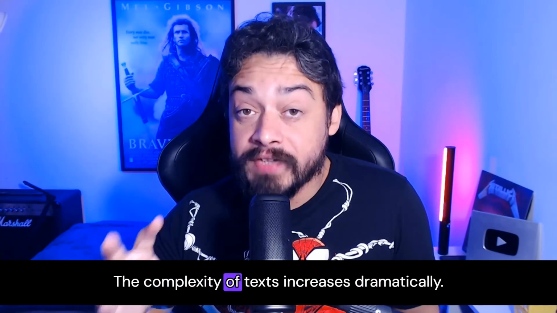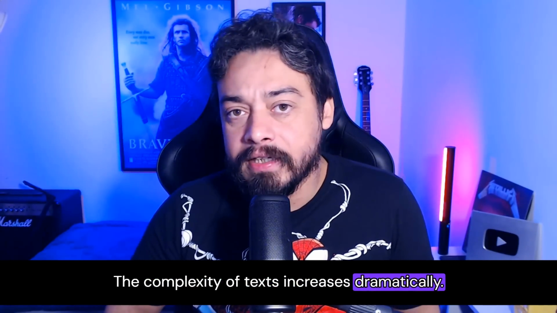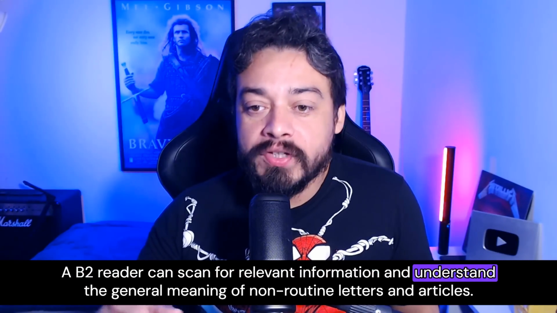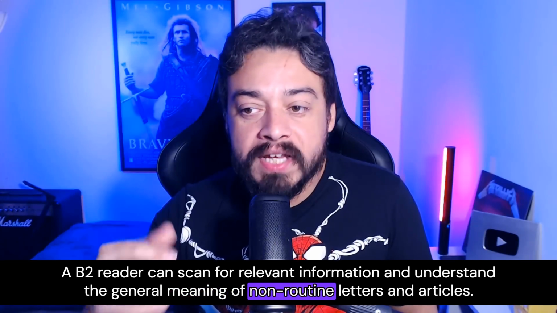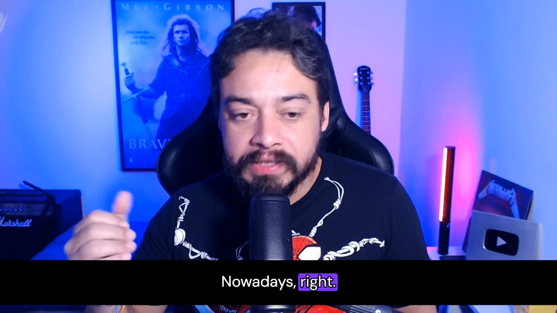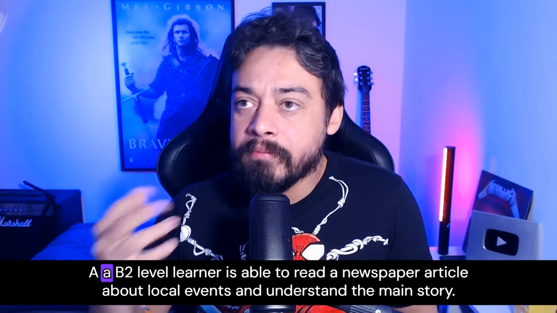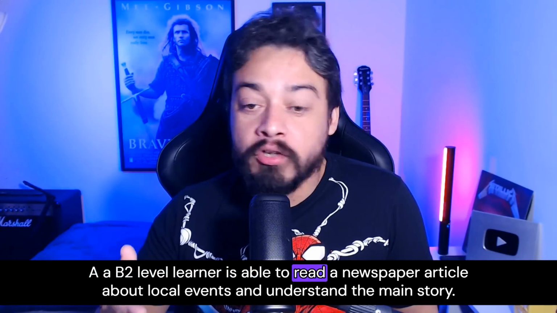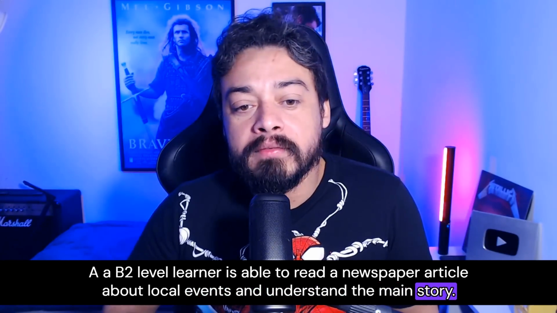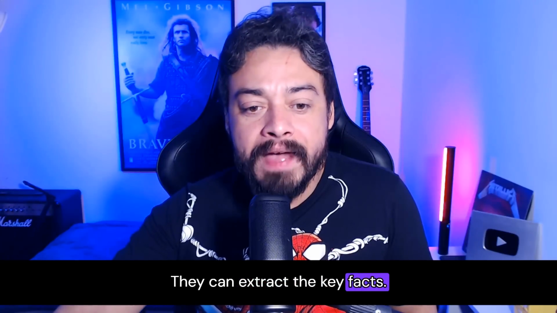A similar thing happens in reading. The complexity of texts increases dramatically. A B2 reader can scan for relevant information and understand the general meaning of non-routine letters and articles. By letters, we can understand emails, basically, nowadays, right? Here's an example. A B2 level learner is able to read a newspaper article about local events and understand the main story. They can extract the key facts.